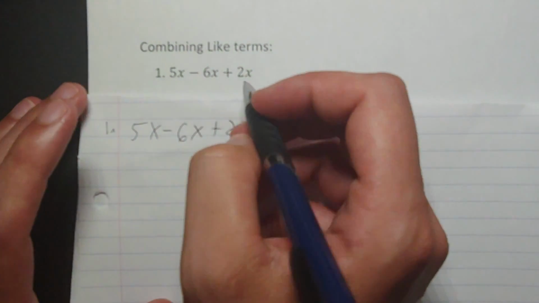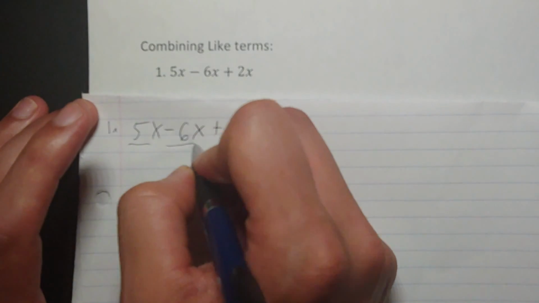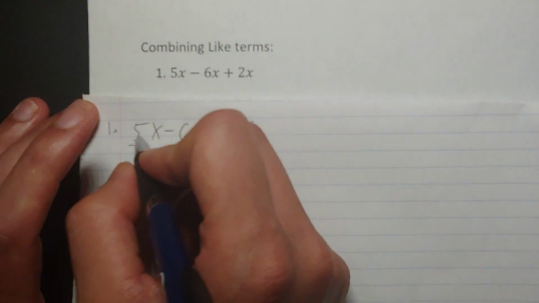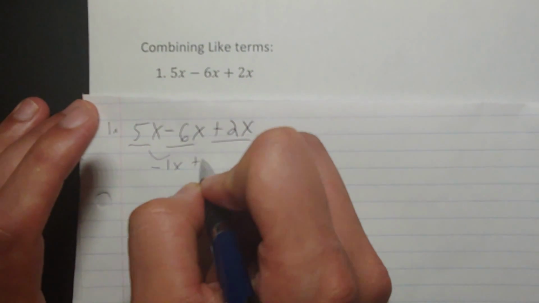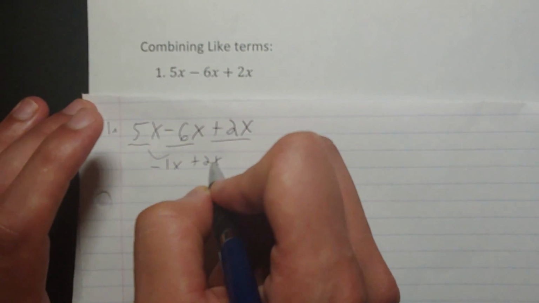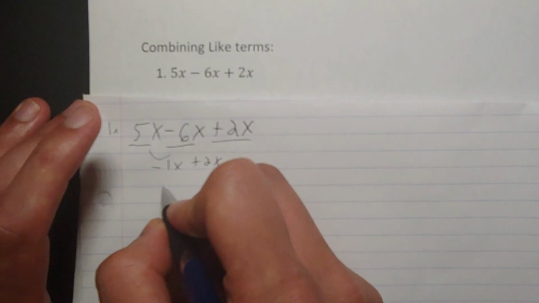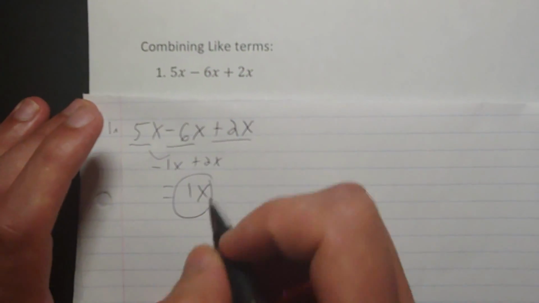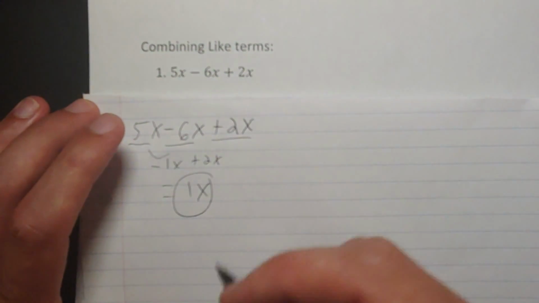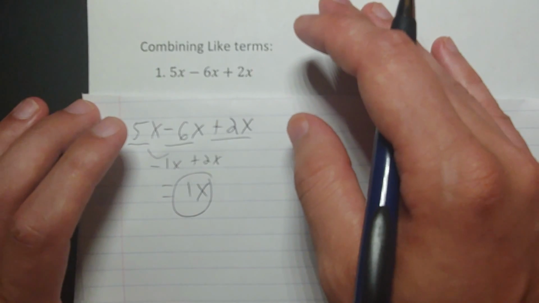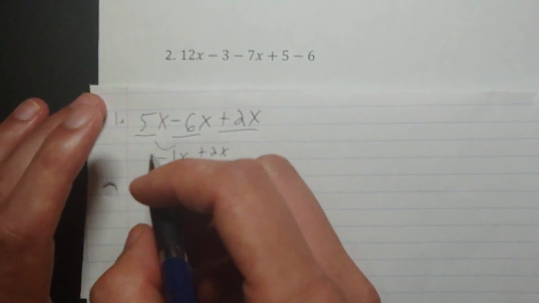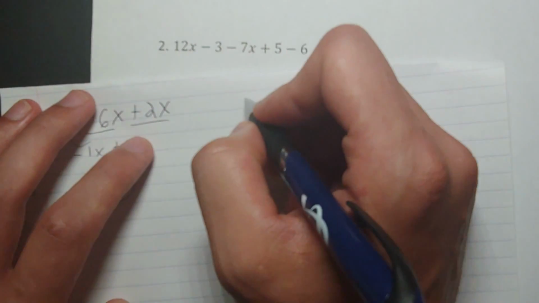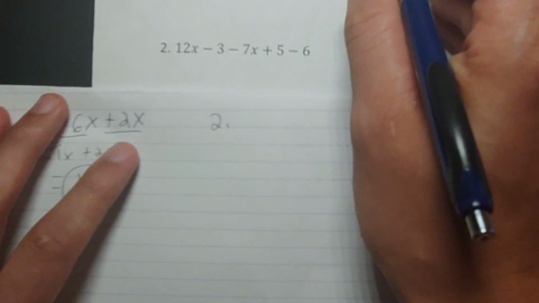And now they're all like terms, so I can go right ahead and I can combine all of these. So we have 5 minus 6 is negative 1x plus 2x. This is the same thing as 2x minus 1x, which is a positive 1x. So they're all the same, so I can just combine them all together.